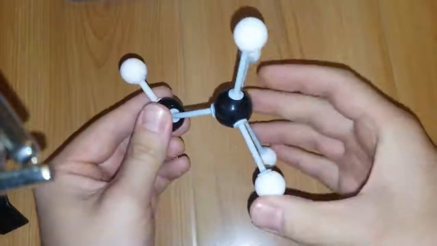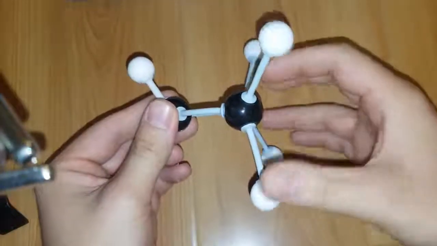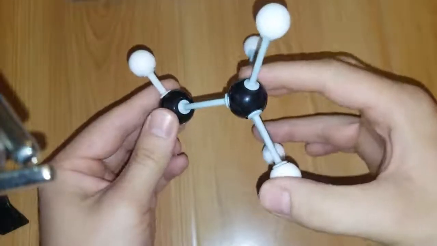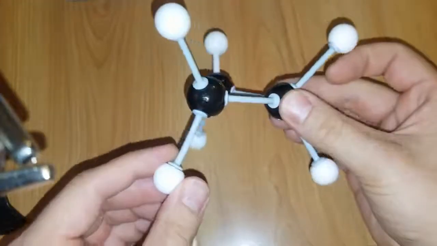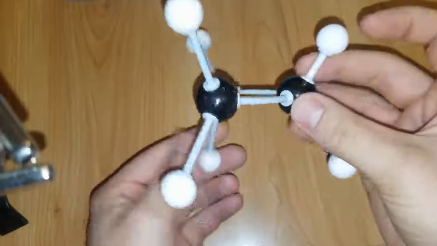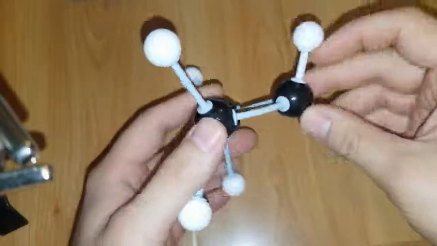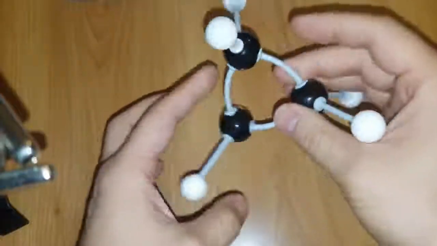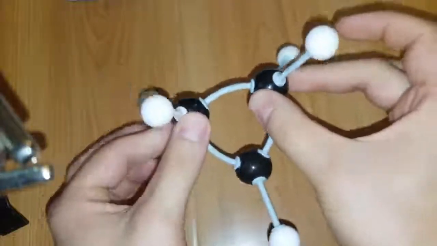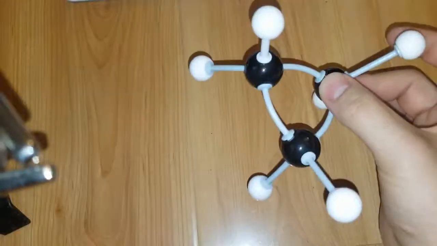If we take a look down these bonds, we can offset them a little bit, but they're still quite overlapping one another. You can see that they're all overlapped. No matter which bond you look at, it looks essentially the same. And there's not really anything I can do in terms of twisting and turning to get rid of any of this strain. So you can see cyclopropane really is a strained system.